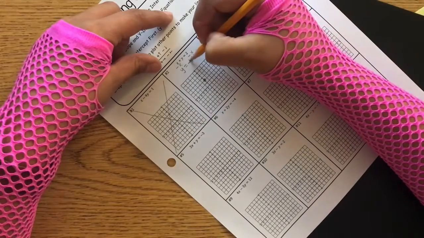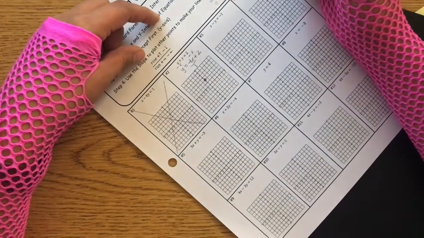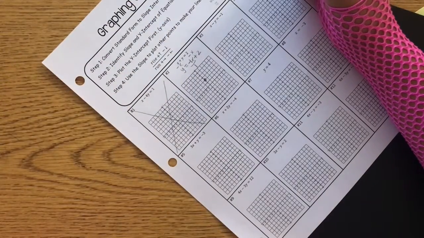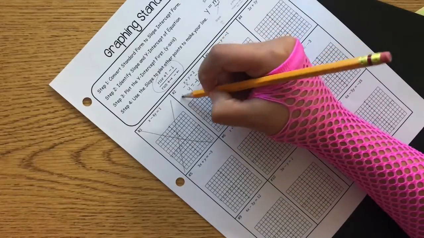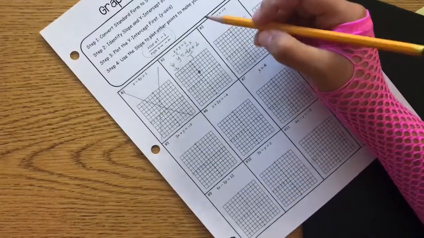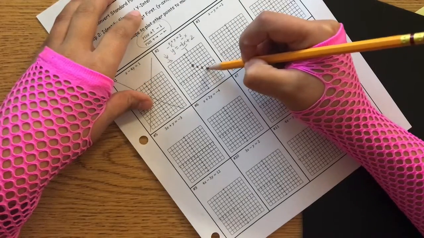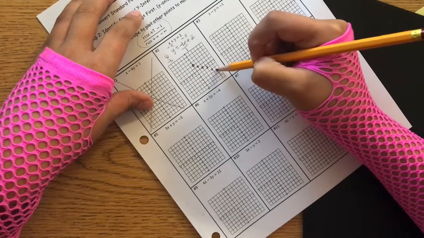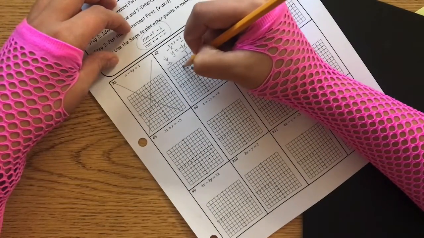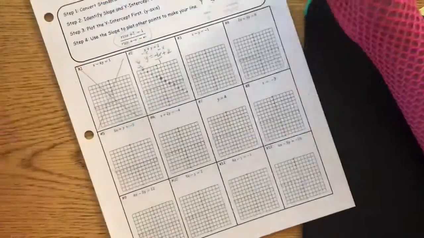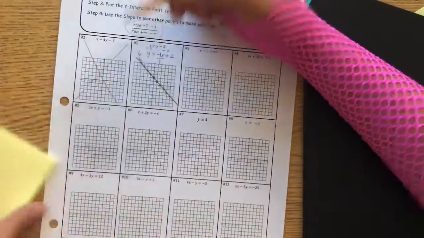My slope is negative 1, but we want to do rise over run, so we're going to make it a fraction by doing negative 1 over positive 1, which just tells me which direction to go, remember from yesterday. So I'm going to go down 1, right 1 from my y-intercept of 2. Down 1, right 1, and so on. And the opposite direction would be up 1, left 1, and so on. And then we connect our dots by using a ruler to draw a line.